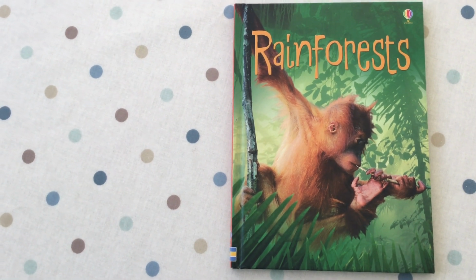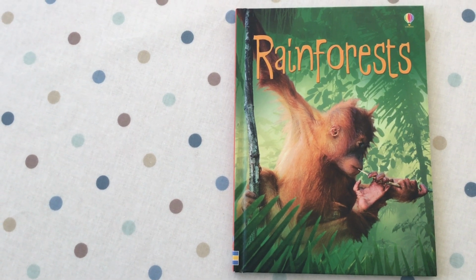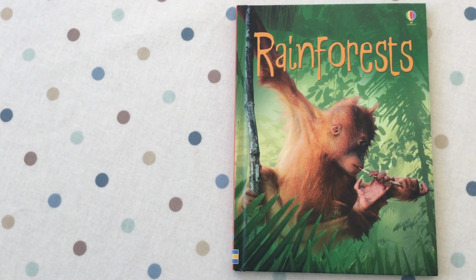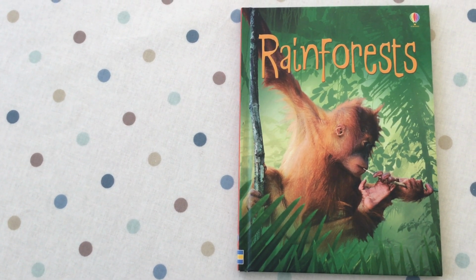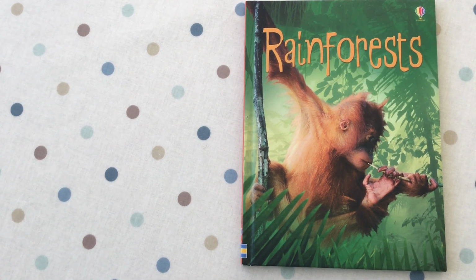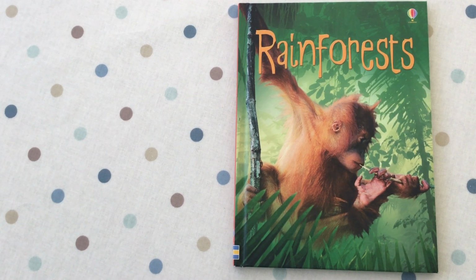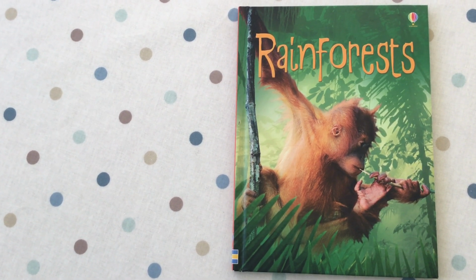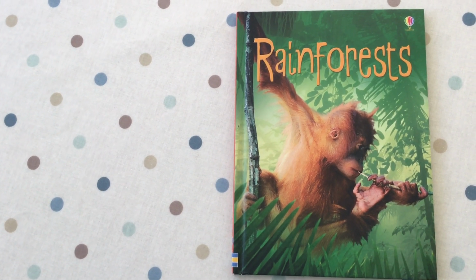Hello Class 2, today we're going to have a look at this book called Rainforests. As you can see, there's a photograph on the front cover, so I'm guessing that this book is a non-fiction book and not a story. I'm going to share some of the pages in this book with you today, and hopefully it will help you in your research, ready for when you're writing your page for our Class 2 Rainforest alphabet book.